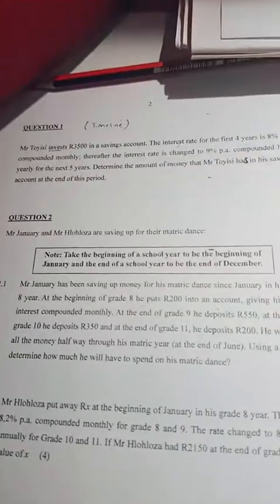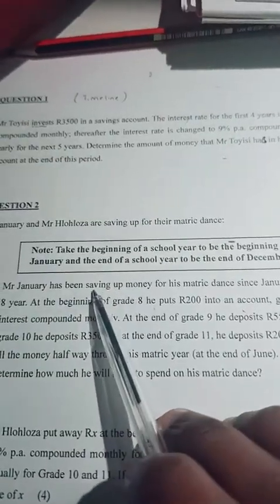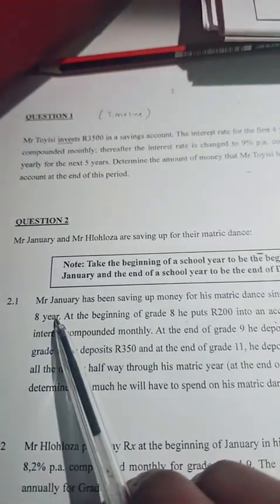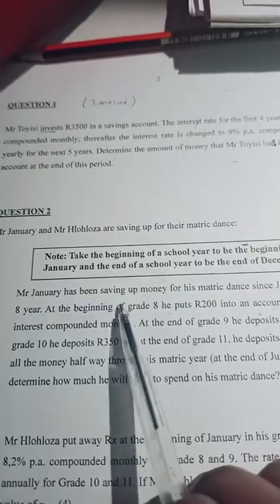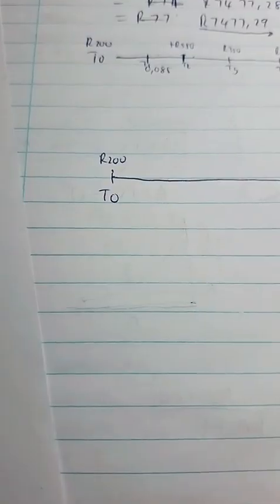Okay, so let's first check if we understand the timeline very well. We were told Mr. January has been saving up money for his matric dance since January in his grade 8 year. At the beginning of grade 8, he puts 200. So if we draw a timeline, we can all agree that at T0, he puts in 200, right? At the beginning. So that's T0. He puts 200 into the account.